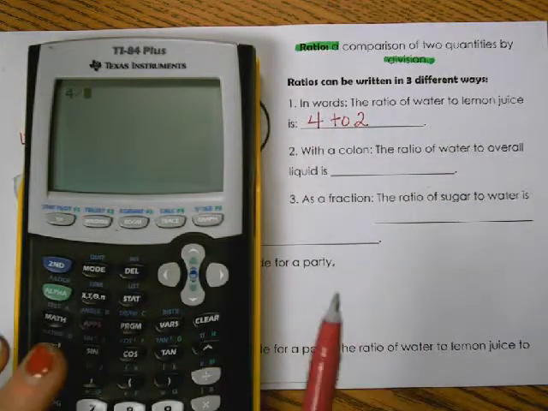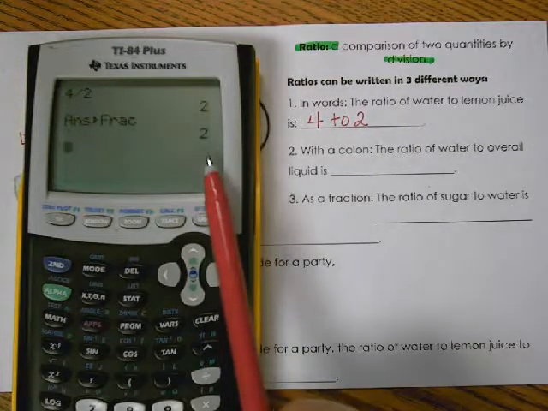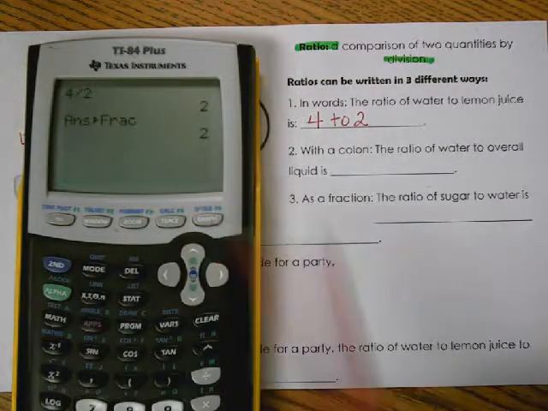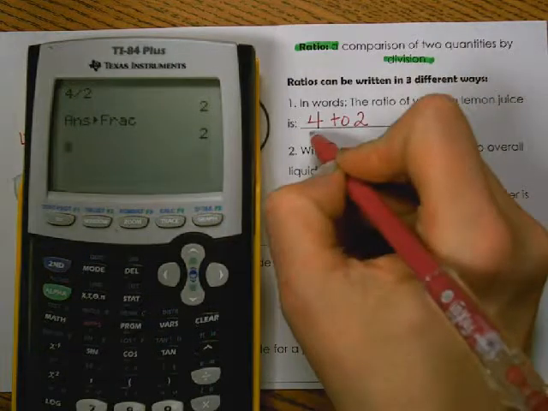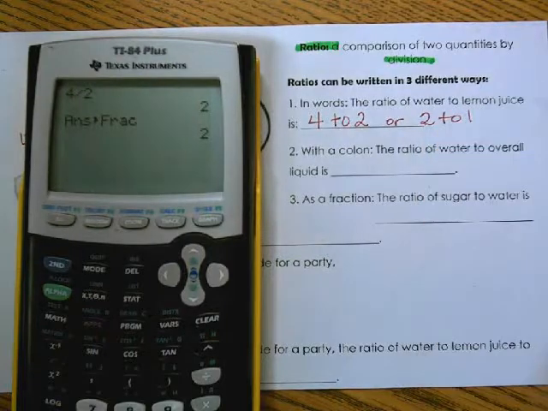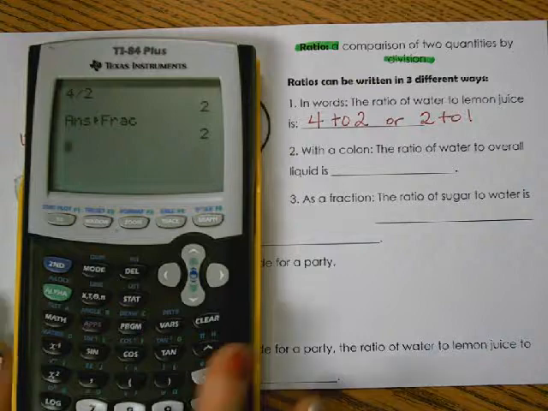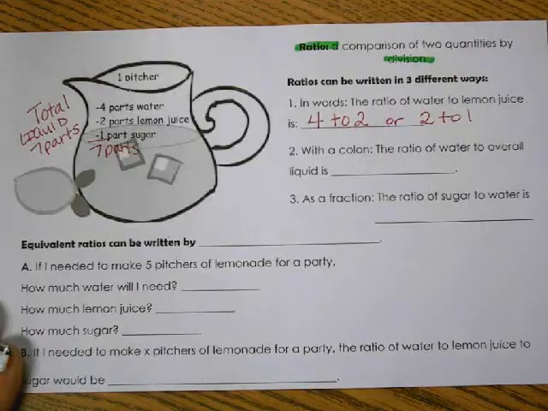So you're going to go 4 divided by 2, and then you're going to push math enter if it's a decimal. If it's not a decimal, it's just going to shoot back that number 2 at you again. But really what this means is that it's really 2 to 1. That's our ratio, okay? So the more acceptable answer is to say 2 to 1. We want it to be in simplest form.